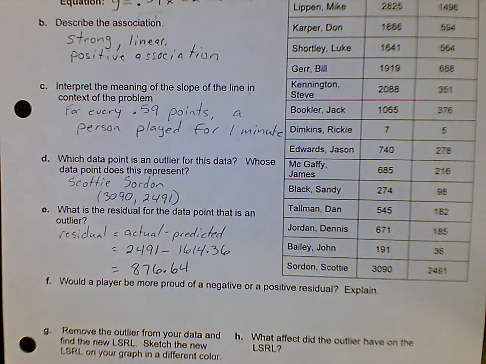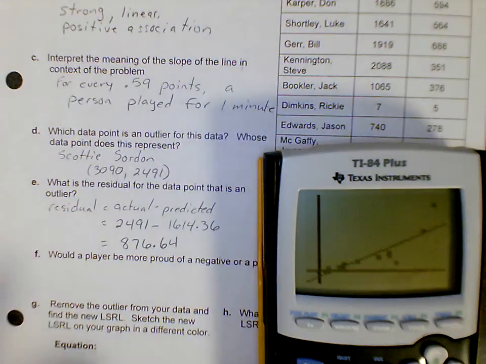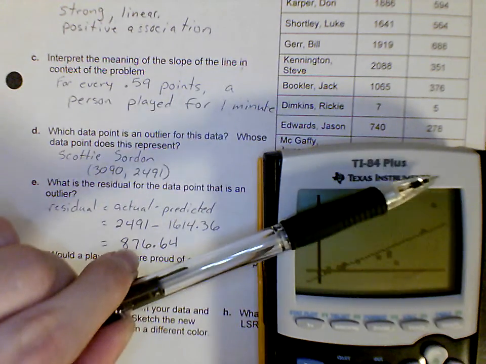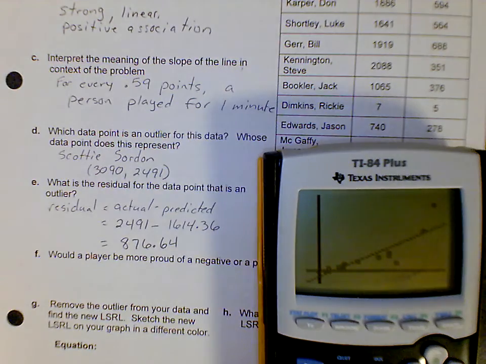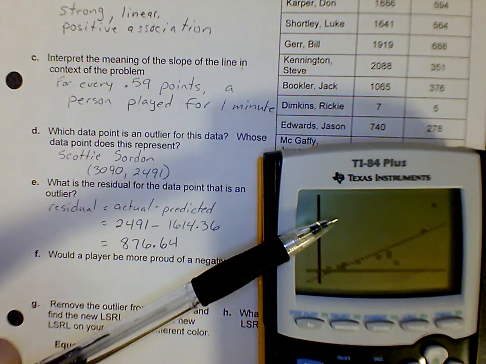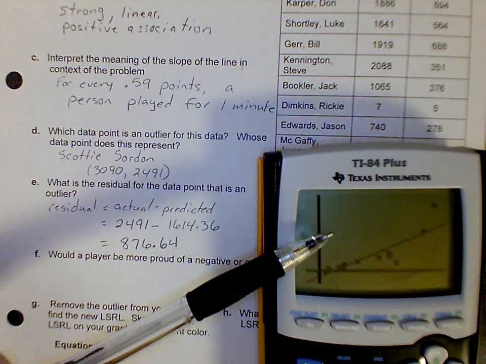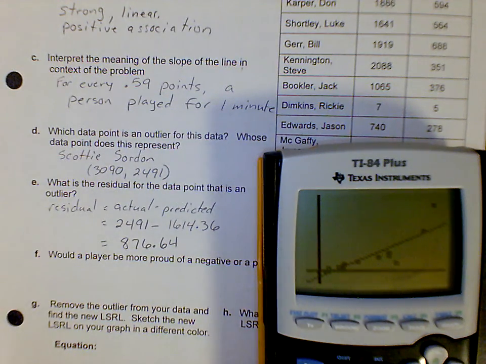Question F. Would a player be more proud of a negative or a positive residual? Explain. So once again, if we look at our graph here, would you rather be above the line or below the line? And don't forget what it means here. The line is average. So would you rather be better than average at scoring points, or would you rather be below the average?